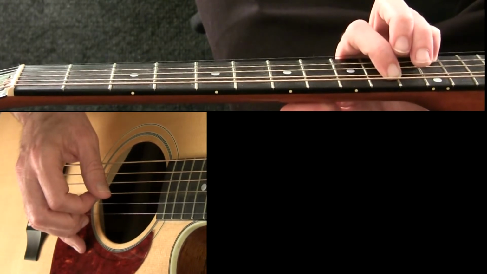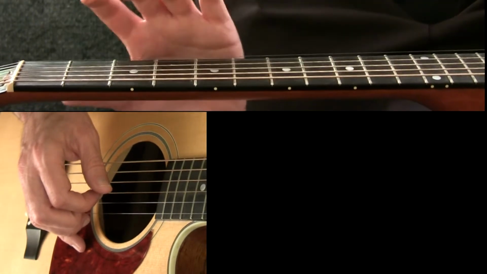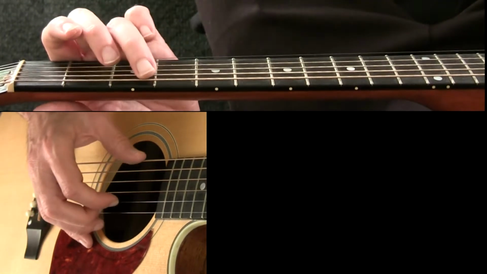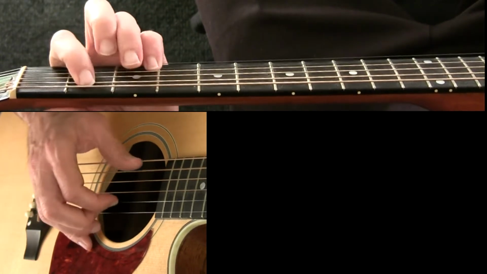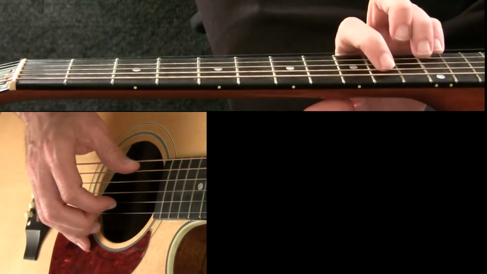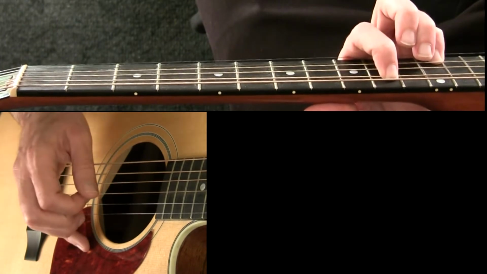So in Blackbird, what you're doing is you're moving right up the series. So you're going from the 1 to the 2 to the 3, and then you skip all the way back up to the 1 again.